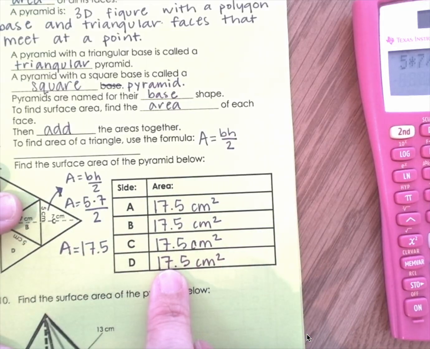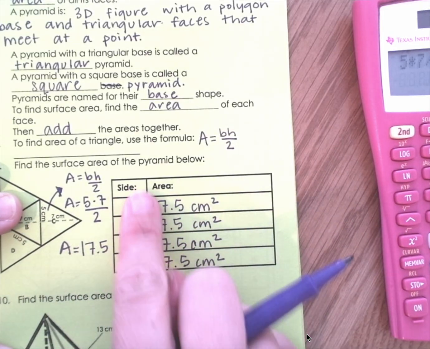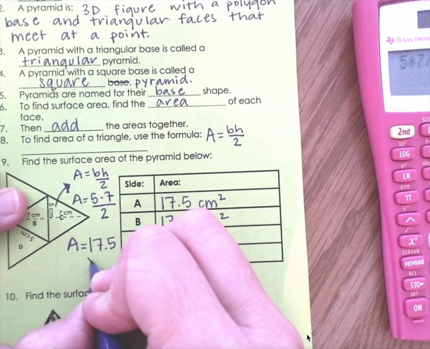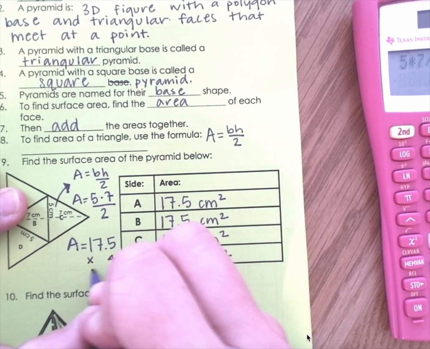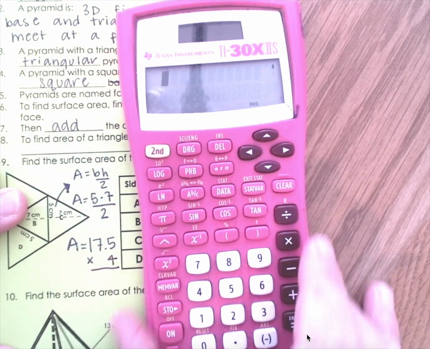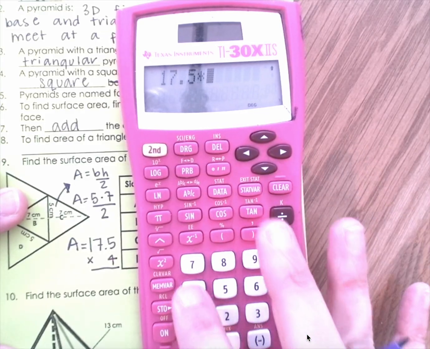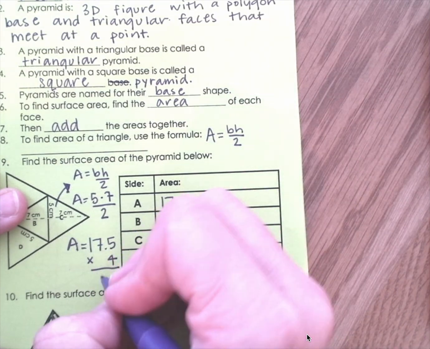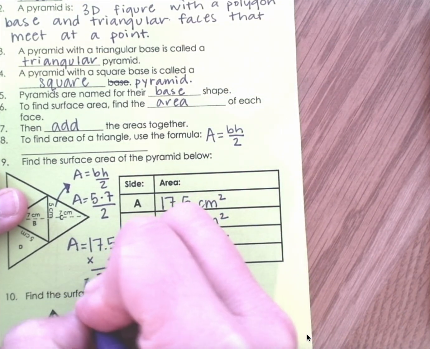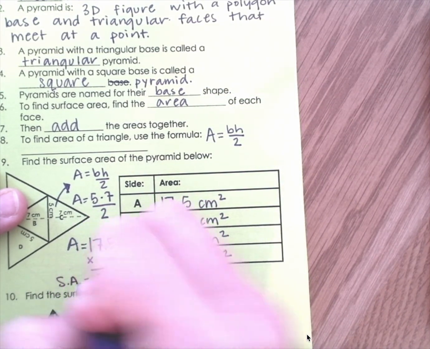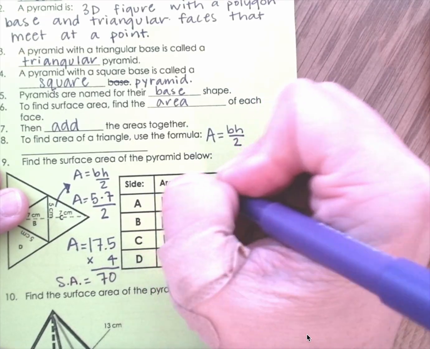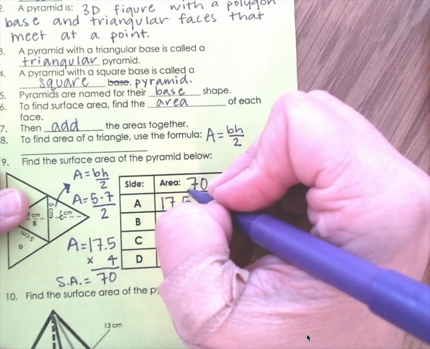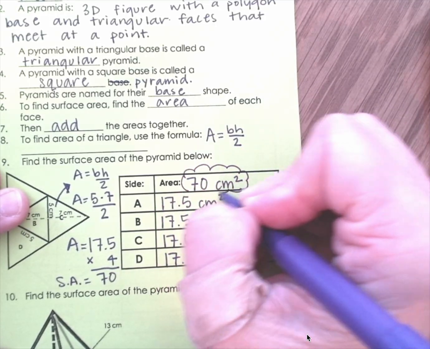And so because we have 4 of them, you can do one of 2 things. We can just add all 4 of these together, or I can say, well, I know I have 4 of them, so I'm going to take 17.5 times 4. That gives me my surface area of 70. So my total surface area is going to be 70, and it's centimeters squared. And I'm just going to bubble that because that's my final answer.